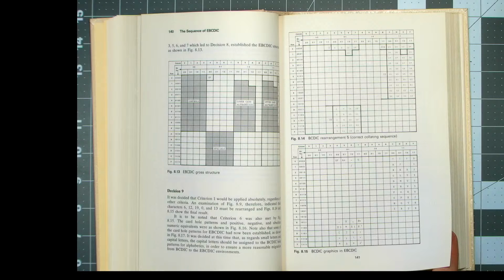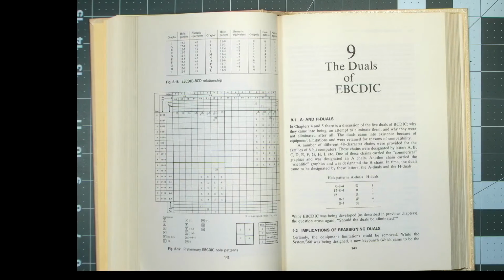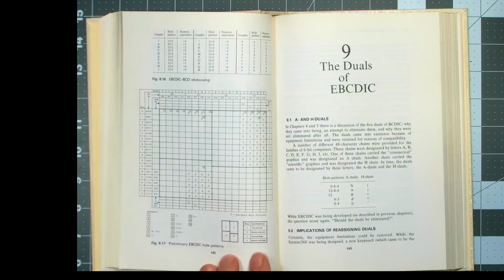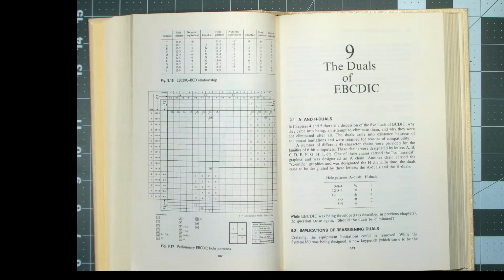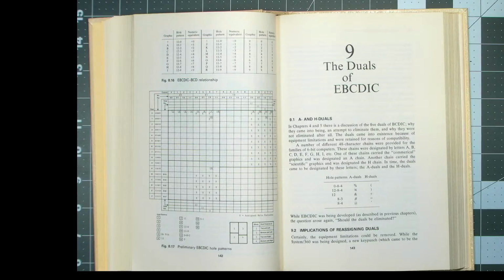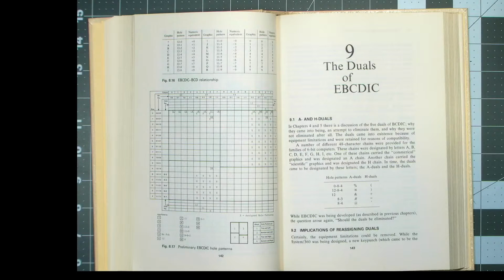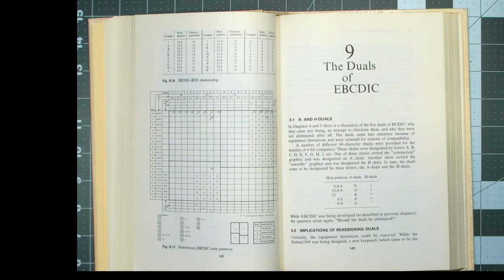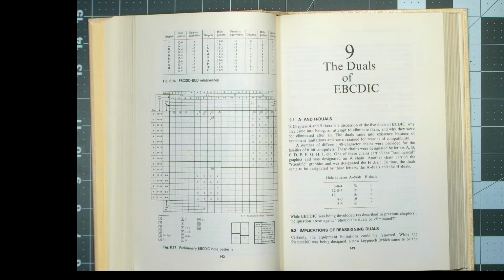A bit about the magic that is the EBCDIC blocks, why they live where they do. We can see the EBCDIC to BCD relationship here. More whole patterns. So much of this stuff really affected by engineering constraints, physical things.